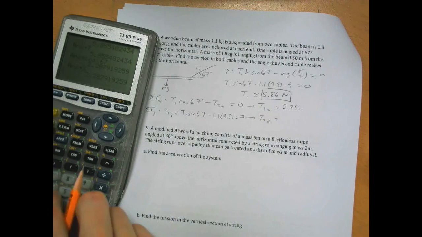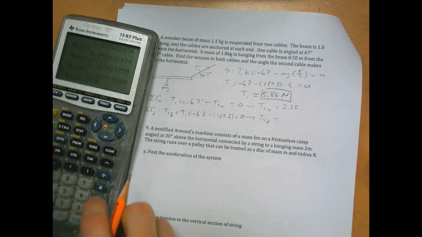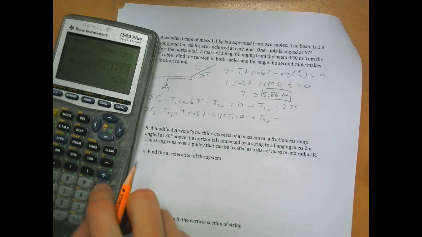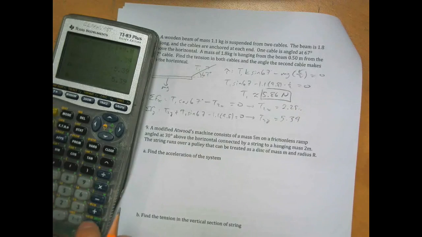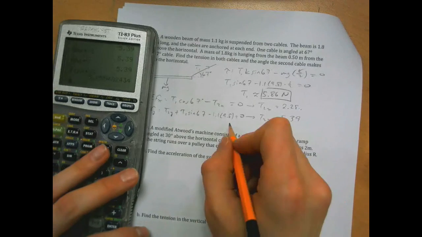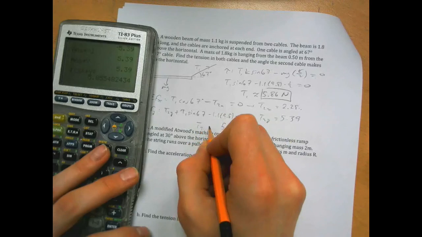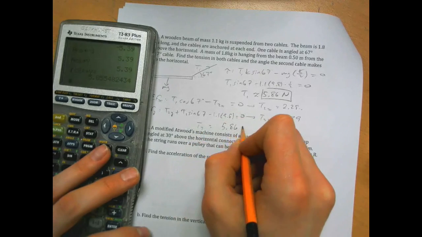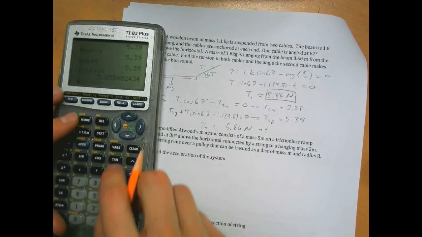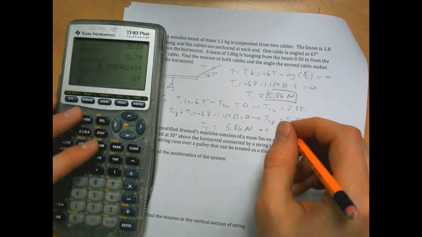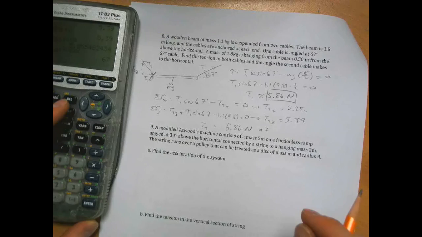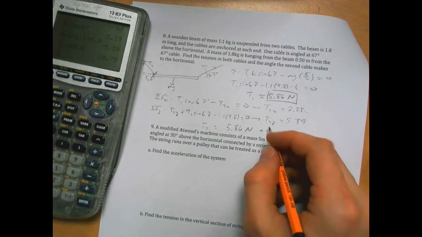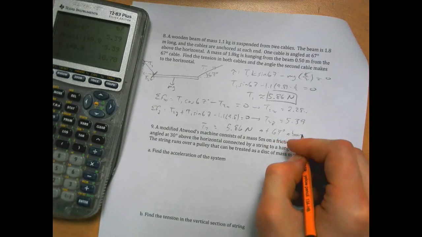That's T sine 67 minus 1.1 times 9.8, it's -1, so 5.39, store y. So square root x squared plus y squared gives us a magnitude of 5.86-ish newtons at inverse tangent y over x. Oh, that's interesting. Wait, shoot, what did I just do? Well, I guess it works out to be the same angle. That's interesting. 67 degrees above the horizontal.